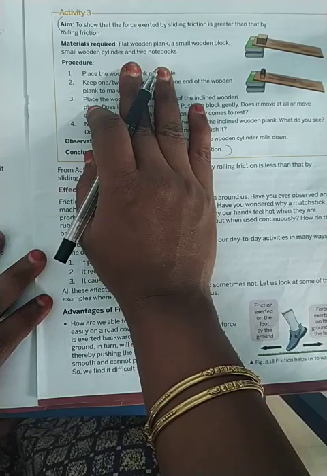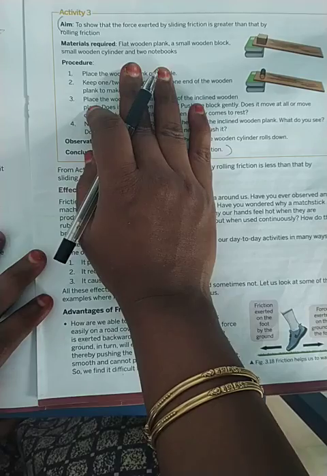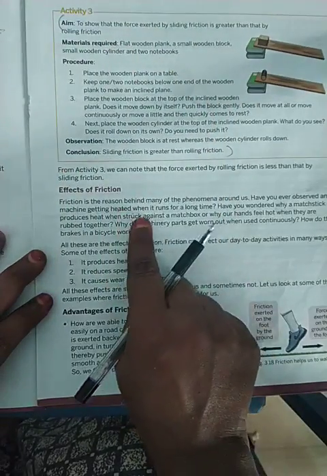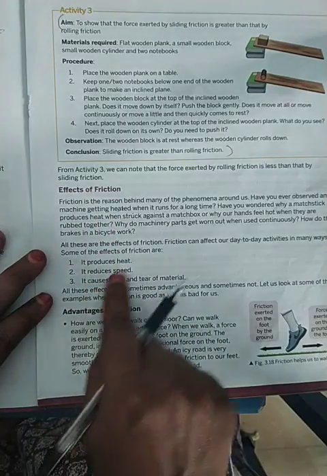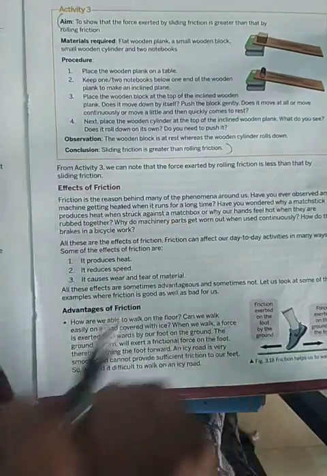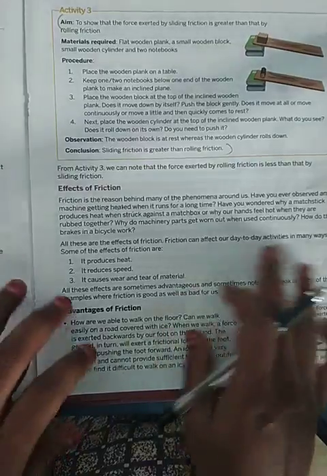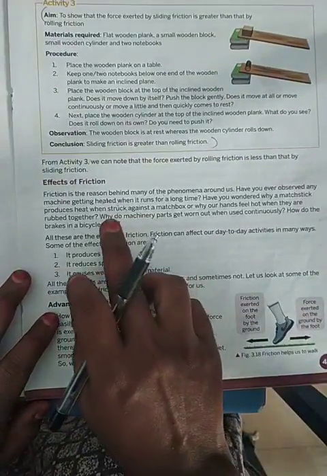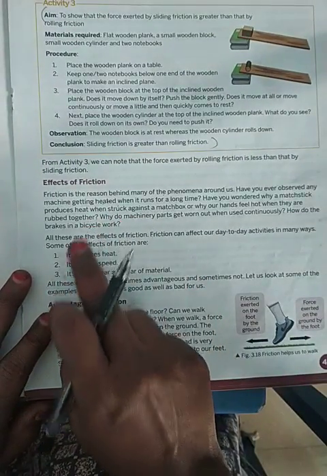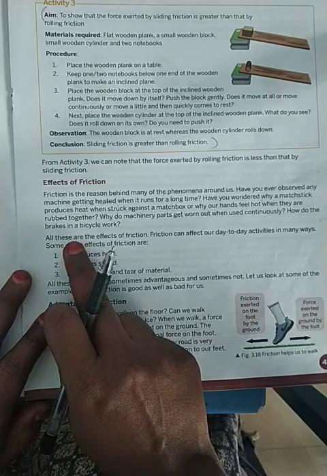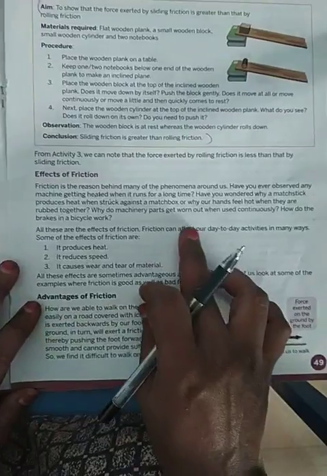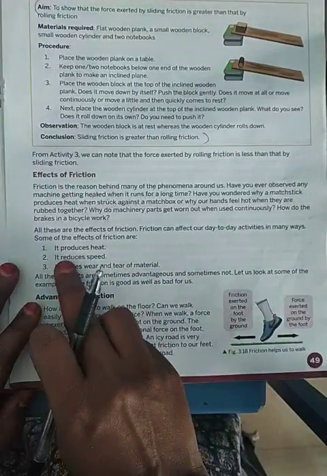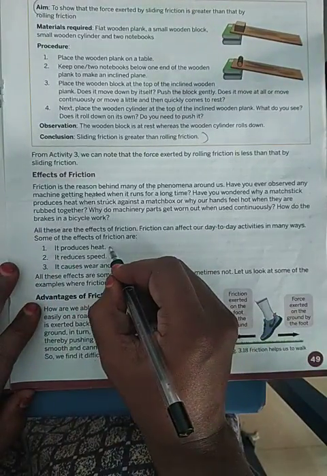Then take the case of the car. You have traveled a distance, and when you park the car and touch the bonnet, you will feel the heat. That is because of the friction produced. Similarly, when you strike a matchbox to cause fire, there also you need friction. So the effects of friction are seen everywhere, in all our day-to-day activities. The first effect is that it produces heat.